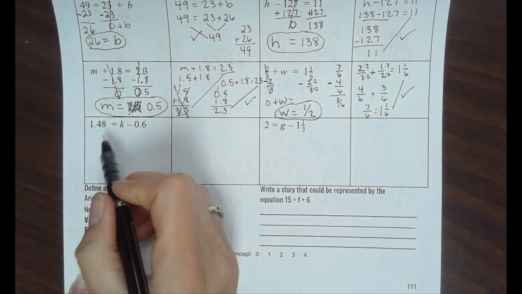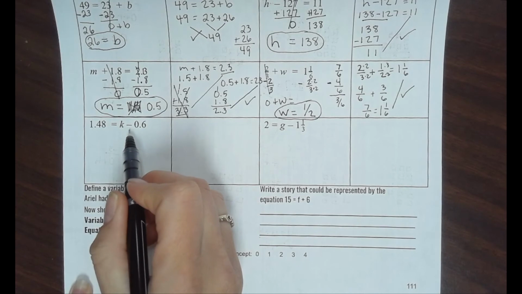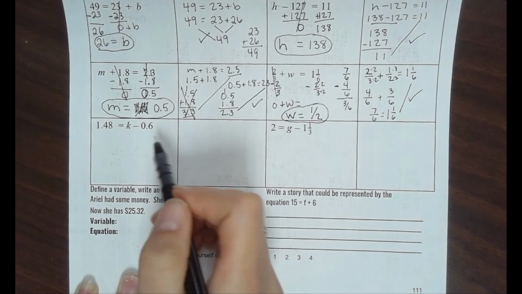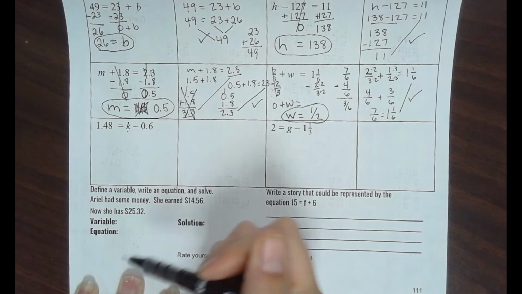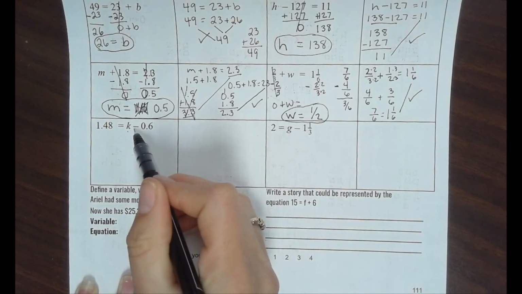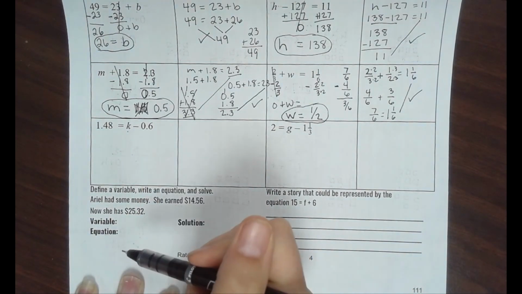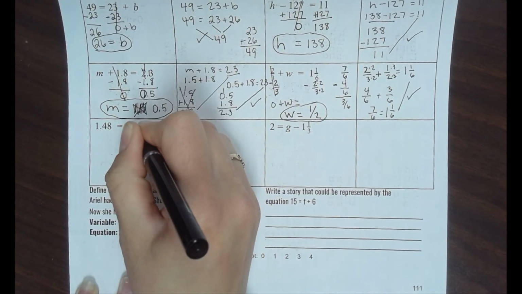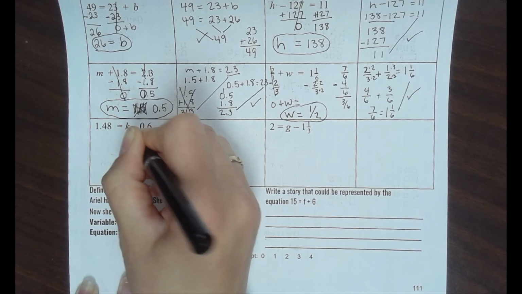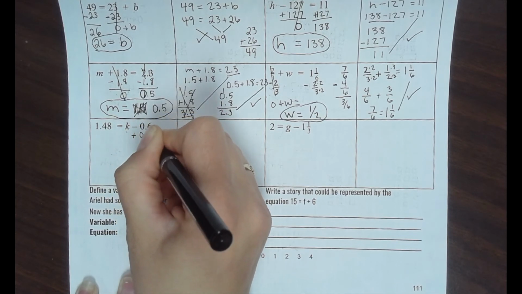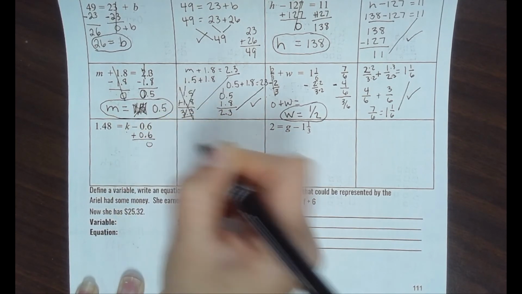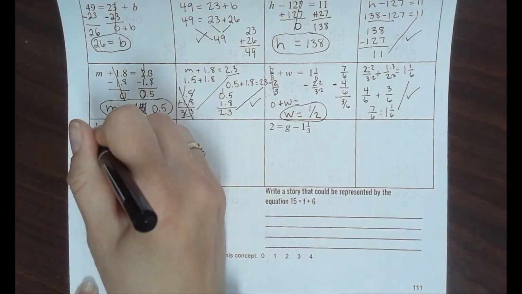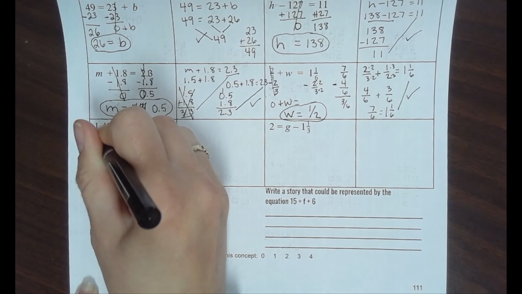1.48 equals k minus 0.6. Okay, identify the variable. k is my variable. What's happening to it? They minus 0.6. So I'm going to use inverse operations to reverse its history. So I'm going to reverse the minusing by adding. If I add it back, it's like nothing ever happened. That means I have to add back 0.6.